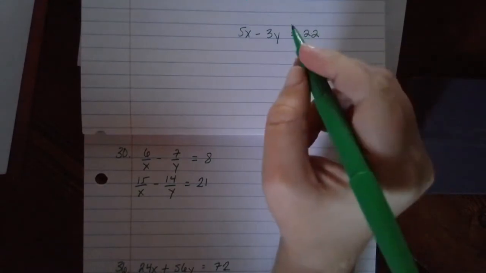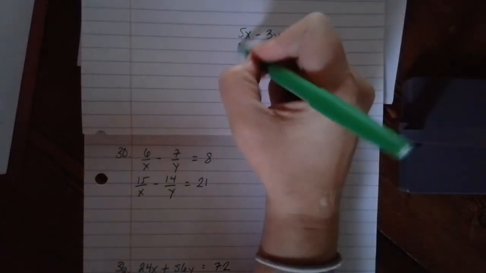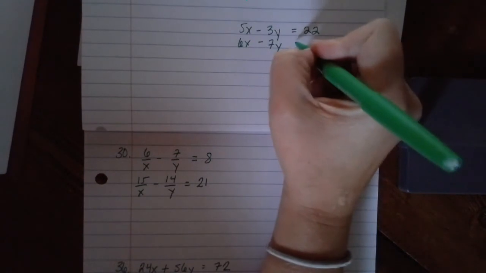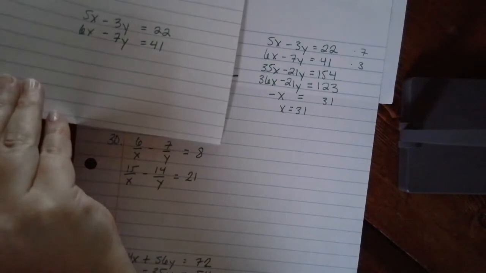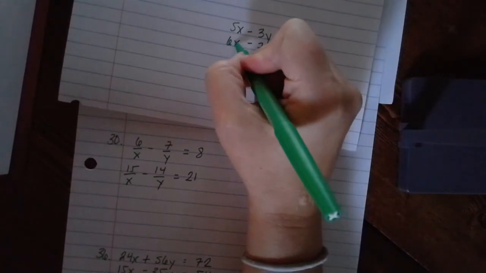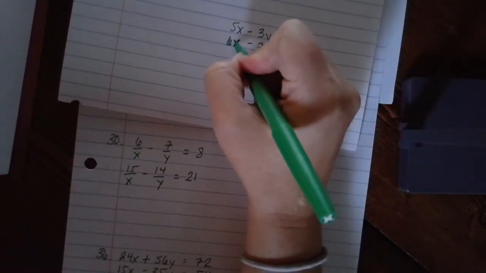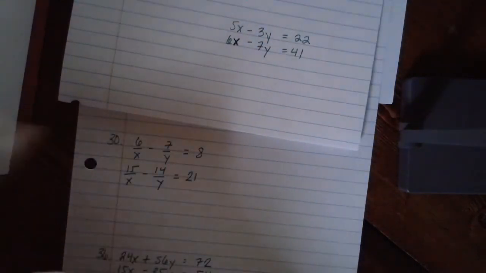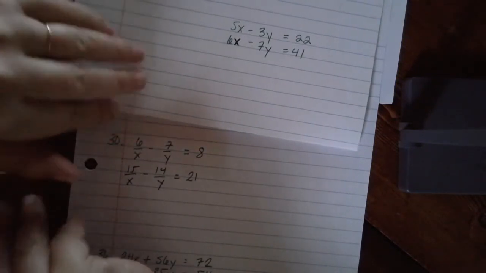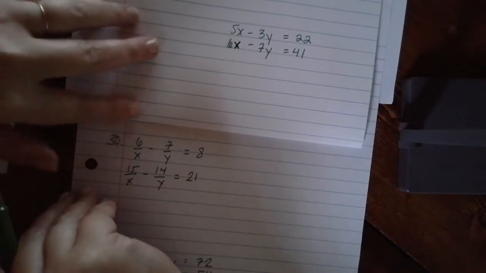And then 6x minus 7y equals 41. Okay? Now, did I write down them? Yes, I did. Okay, so that's right. So trying to find x, which means that I need to, you know what I really hope is that y'all already know what I did wrong. That would be awesome if y'all watched me do it wrong and knew while I was doing it that I was doing it wrong. This is so fun.